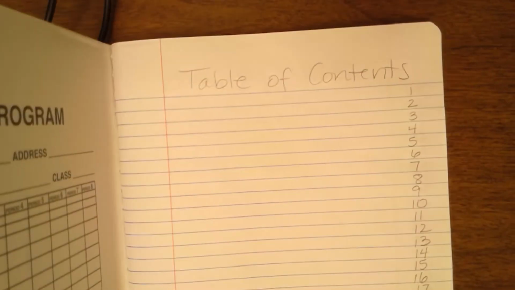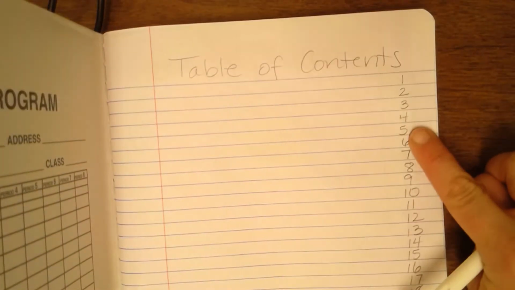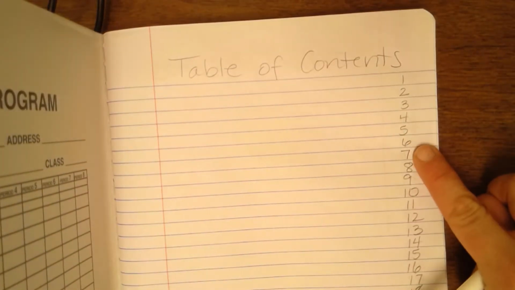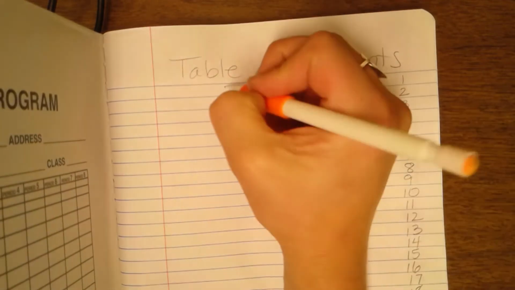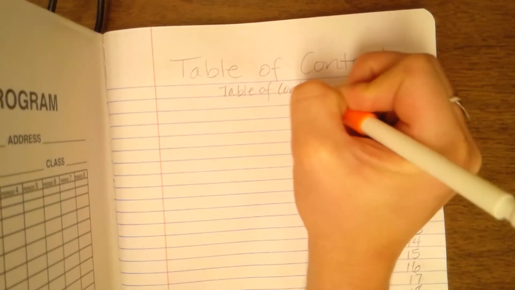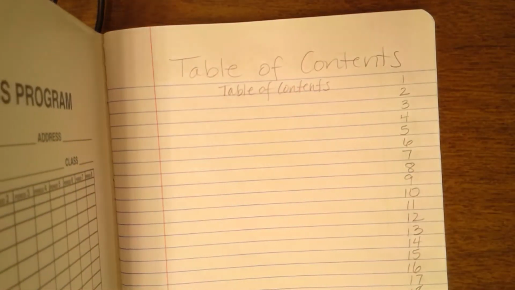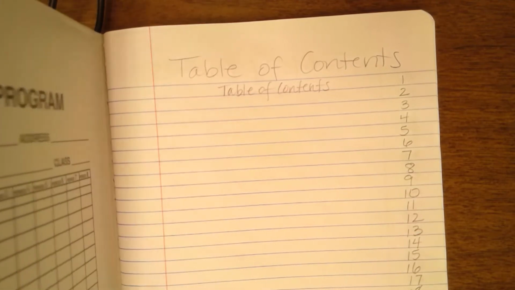You're going to fill out your table of contents by looking at pages 1, 2, 3, 4, 5, 6, and then in my case, page 7. I'm going to write table of contents on the line for page 1. Now here's where you can choose a couple different options.